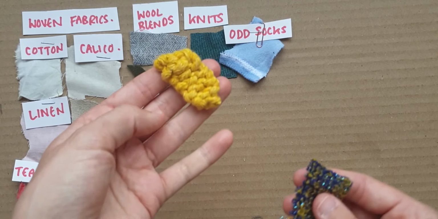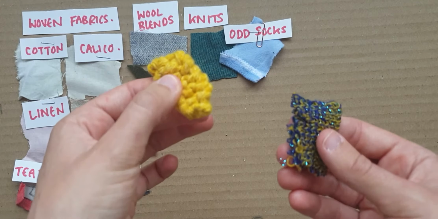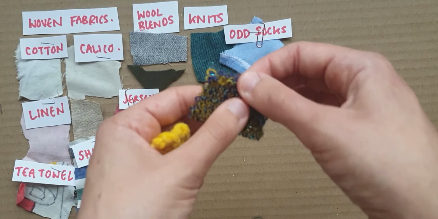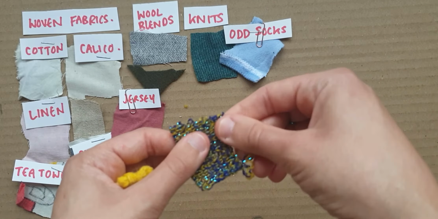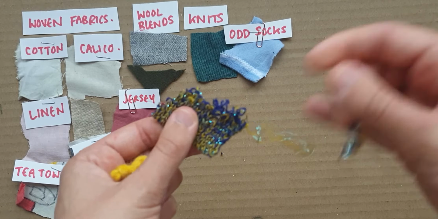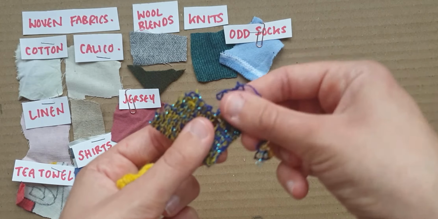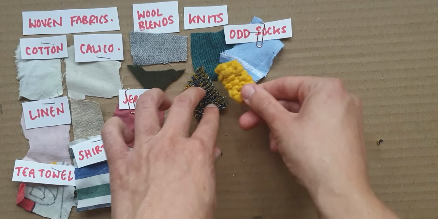You can also, if you can hand knit, hand knit bits that you can add on top of it. And this is part of an old scarf as well. With knitting it is one long looped piece of yarn or multiple pieces of yarn, so you can unravel knitting and then use the yarn as well for your panel.